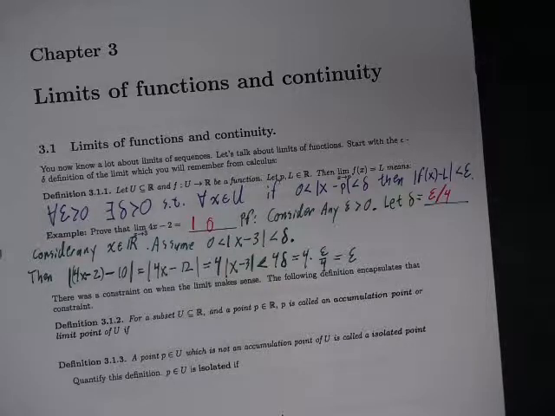So let's just check if we've actually proven what we needed to. Did we start by considering any epsilon bigger than 0? Did we then come up with a choice of delta? Did we consider any x in the real numbers and assume that 0 is less than the absolute value of x minus p is less than delta? And did we conclude that the absolute value of the function minus the alleged limit is less than epsilon?